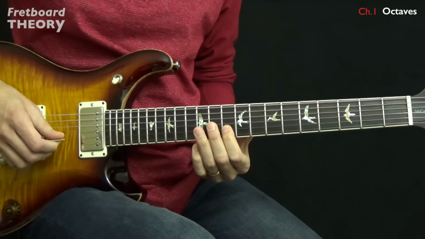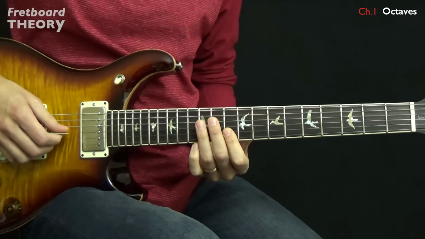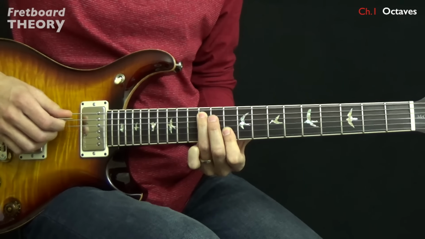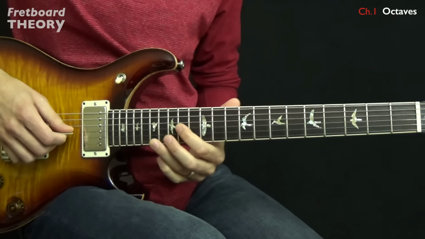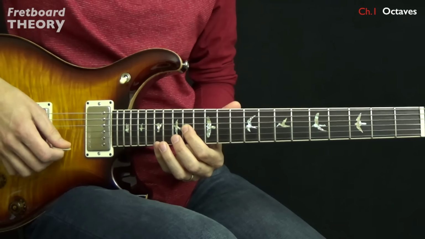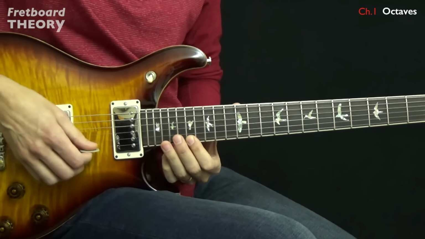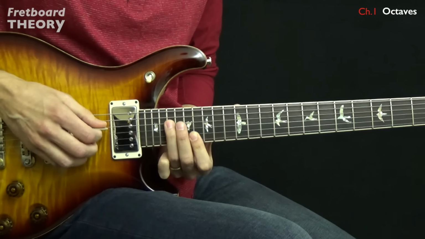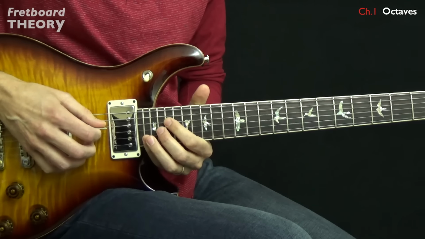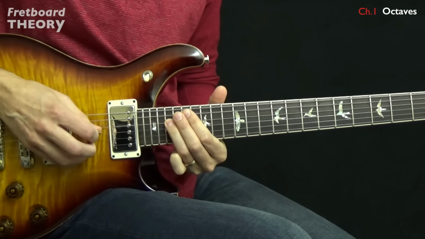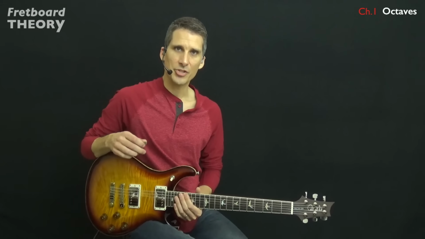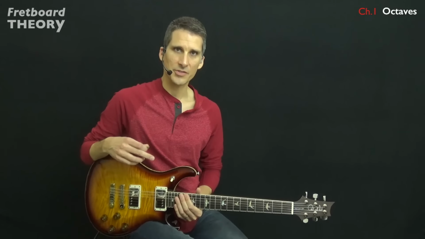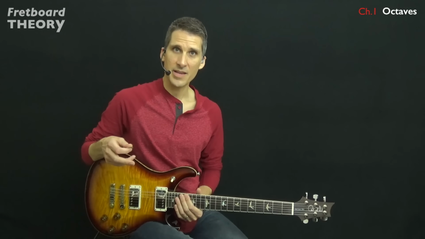From here, you can move over 3 strings and up 2 frets to A. From this A, you can go up an octave. And from this A, you can go up an octave. From this A, you can go down an octave. You could go up an octave here, or down an octave here. Take a minute now to play through these A notes using these octave shapes like I have demonstrated, and then do the same thing for other notes.